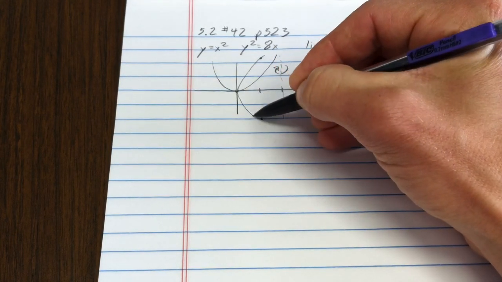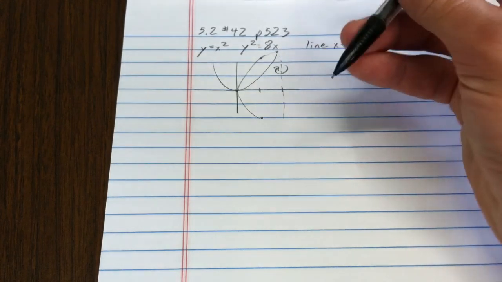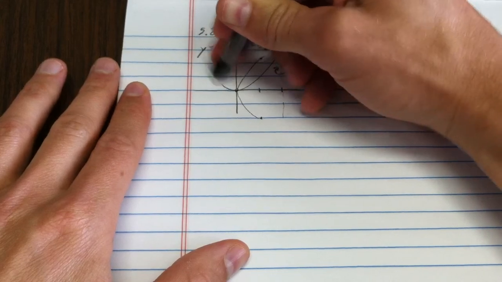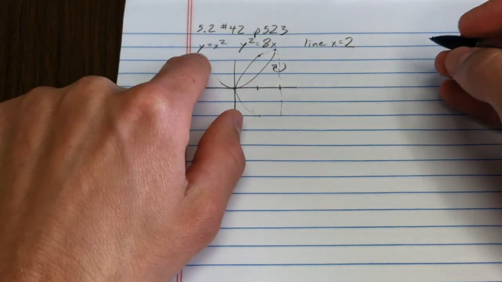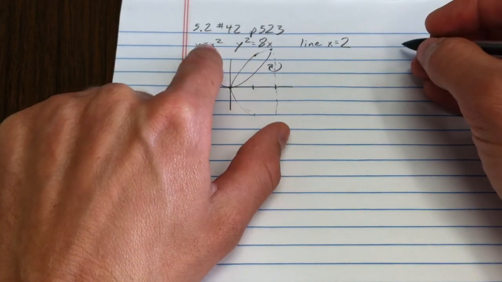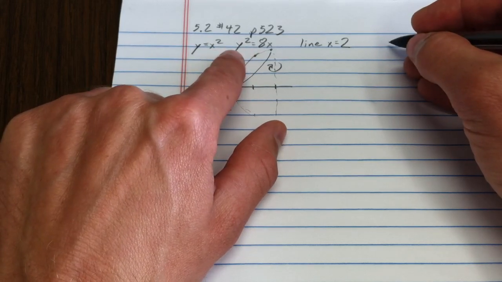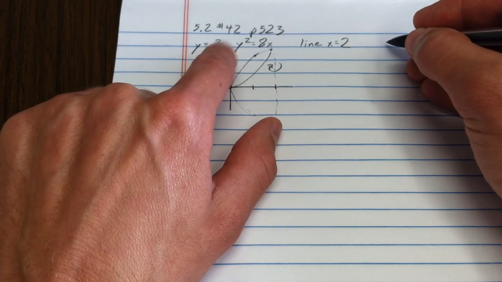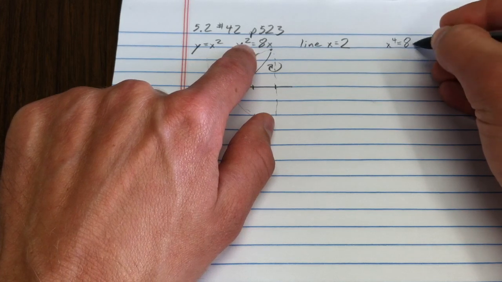Well, I wonder where those two curves cross up here, because that is the region I really care about. How do I figure out where those two cross? You guessed it. Set them equal to each other. If I substitute x squared in for y, I get x squared squared, so x to the 4th equals 8x.